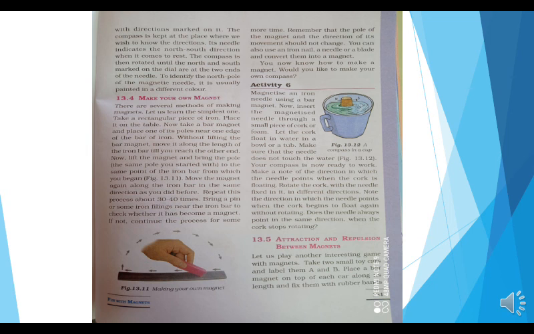Bring a pin or some iron filings near the iron bar to check whether it has become a magnet. If not, continue the process for some more time. Remember that the pole of the magnet and the direction of its movement should not change. You can also use an iron nail, a needle or a blade and convert them into a magnet.